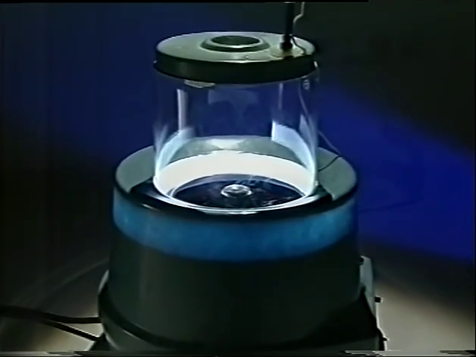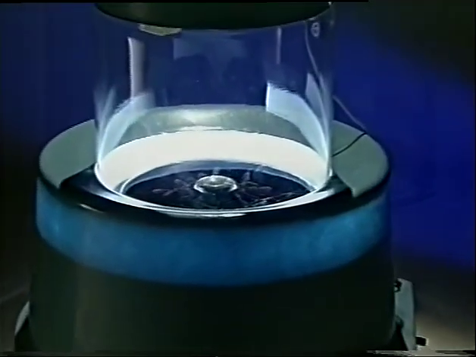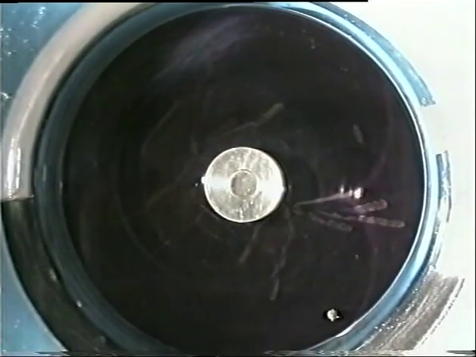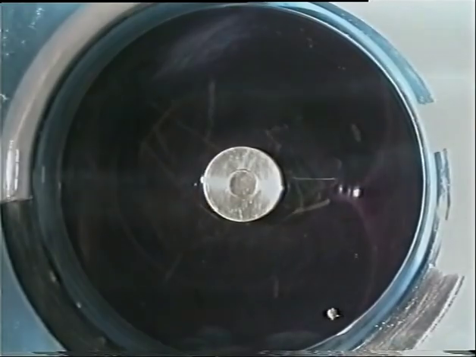As the radiation passes through the air in the chamber, it leaves a trail of positive ions behind. The surrounding alcohol molecules condense on these ions to form a trail of tiny droplets. In this way, the path taken by the radiation becomes visible.